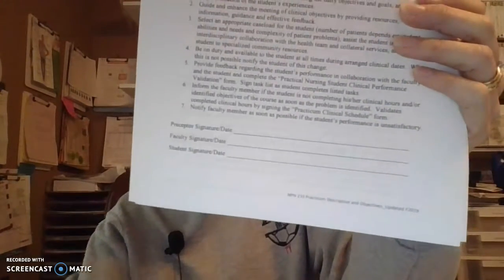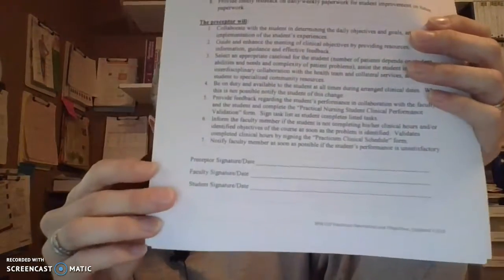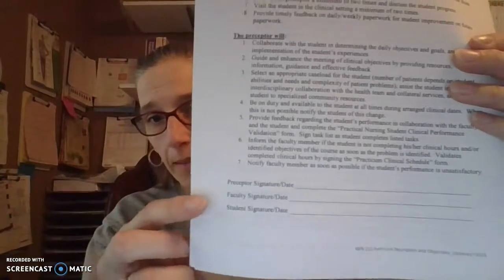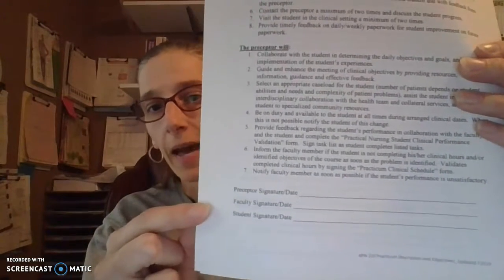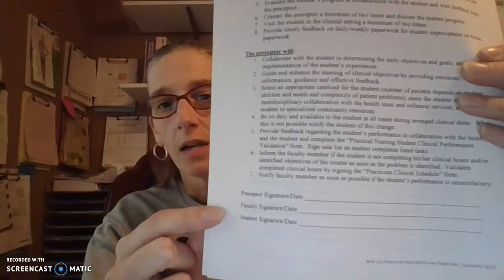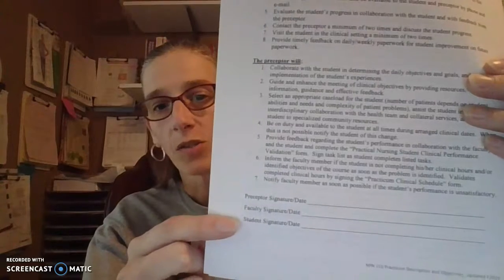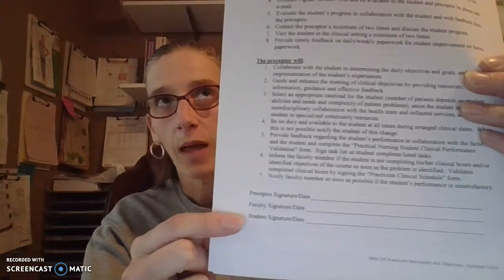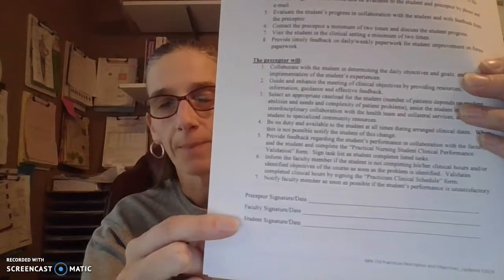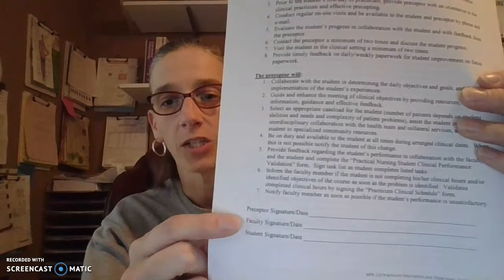So the big important thing is that this needs to be done as soon as possible, basically. Your preceptor signature, as soon as you get the packet, you need to go ahead and sign all of these. The faculty signature, you need to go ahead and sign all of these. The student needs to go ahead and sign these, and I will have those of you that can't come to the syllabus review on Thursday, I will have each student sign these. When I give you your folders, you'll do the faculty signature, you'll sign here, and then when you do orientation with the preceptors, you will get the preceptors to sign this part, okay?